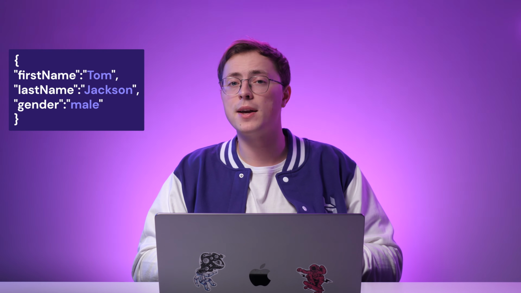A key should contain a string, while the value can be one of the 6 JSON data types. In our example, first name, last name, and gender serve as the keys, while Tom, Jackson, and male are values. JSON objects are different from the objects in the JSON data type. The former serve as a method of storing data, while the data type represents an associative array of key-value pairs.